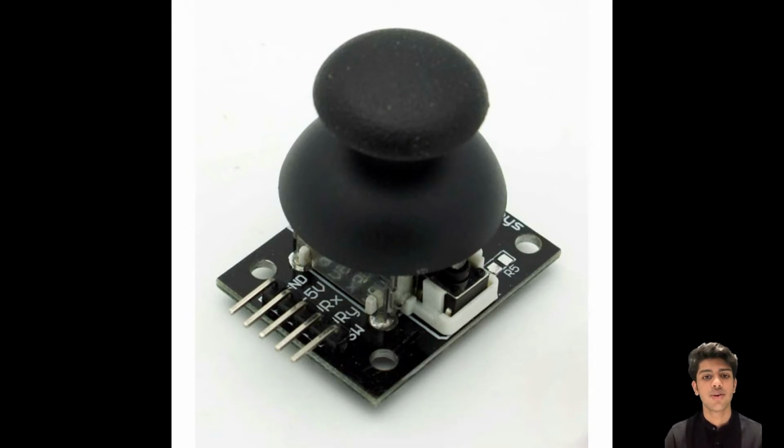The joystick that we'll be using has ports. Two of them are for power, which are ground and 5 volt. Then we have VRX and VRY, which are used to store the value of the coordinates. VRX is used to store the value of the x coordinate, and VRY is used to store the value of the y coordinate.